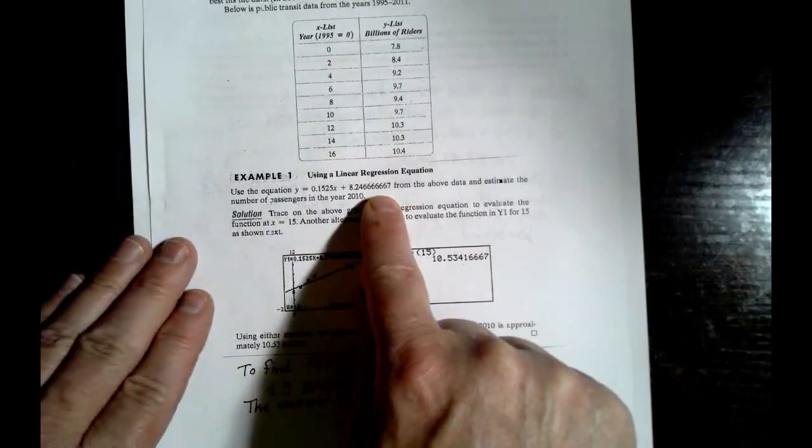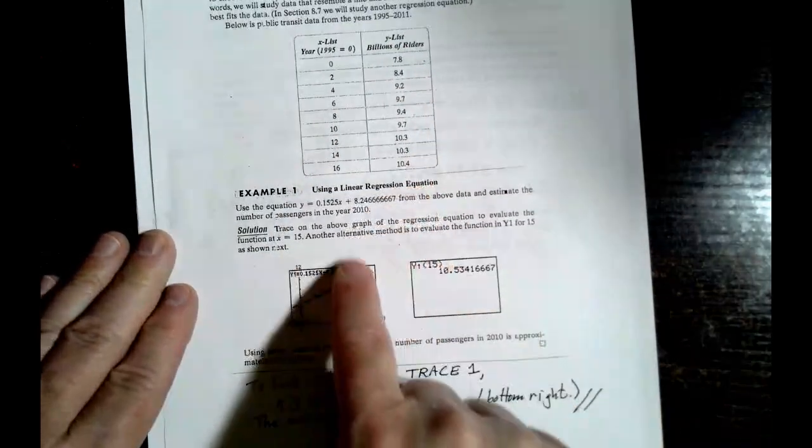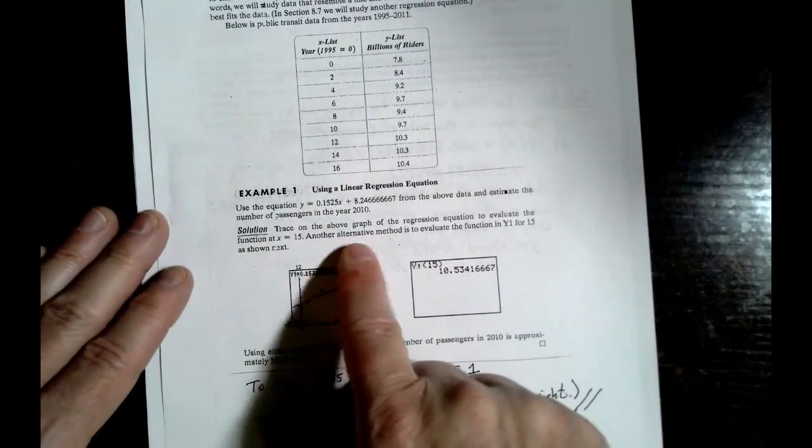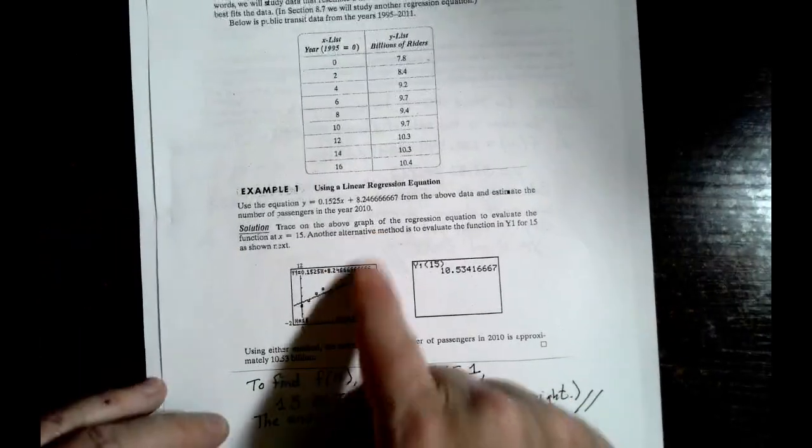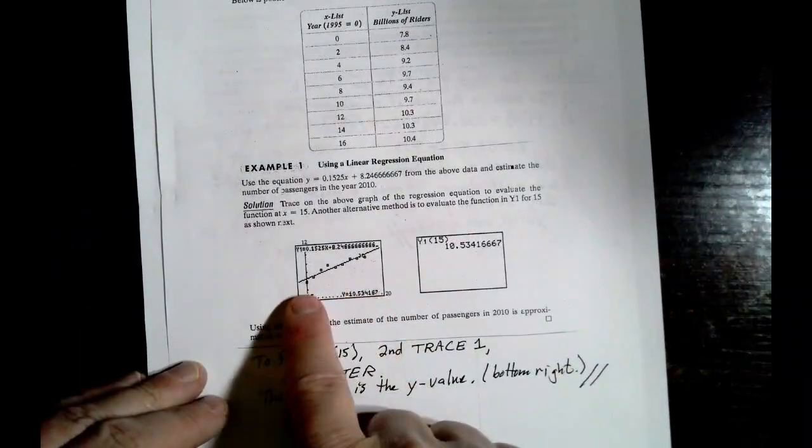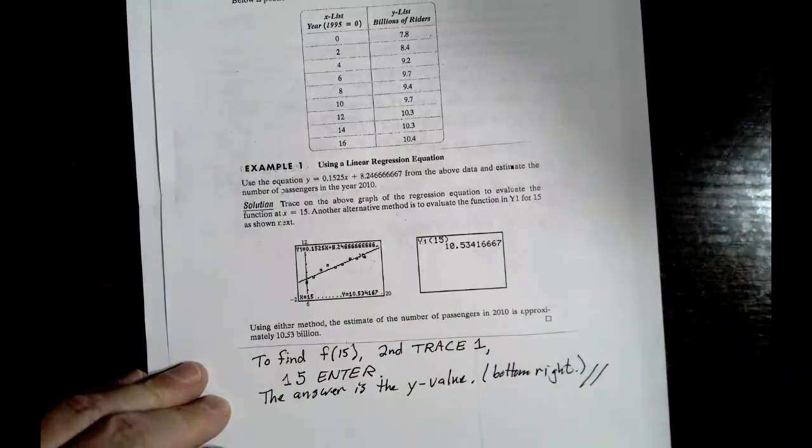Alright? So, let's go back. Okay, so what we did here is we found this equation on our calculator. We typed in the data points and we found the equation. In example 1, they already give you the equation and they show you what it looks like on your graph, but I showed you all the steps involved. Now they ask you to find f of 15.